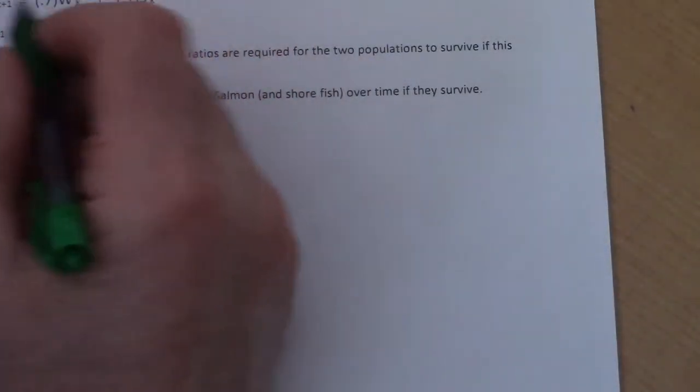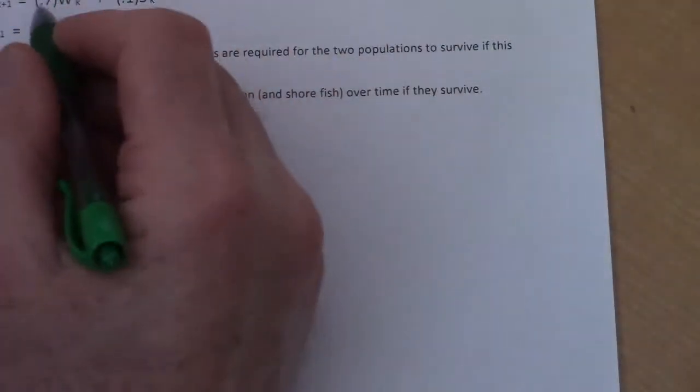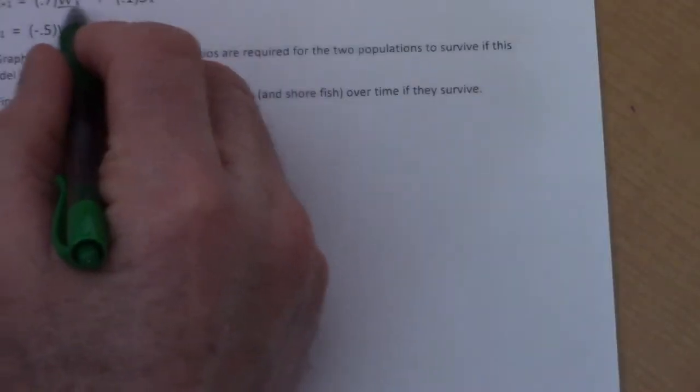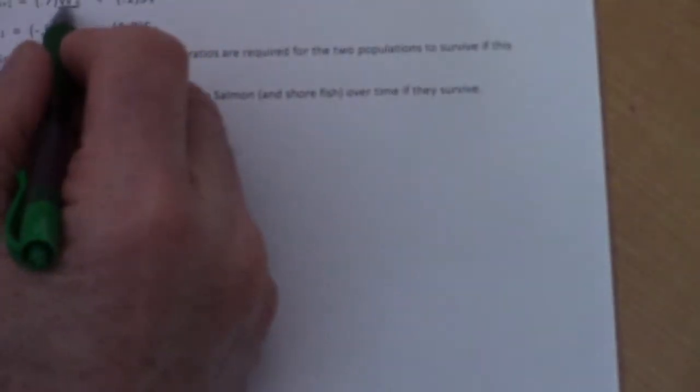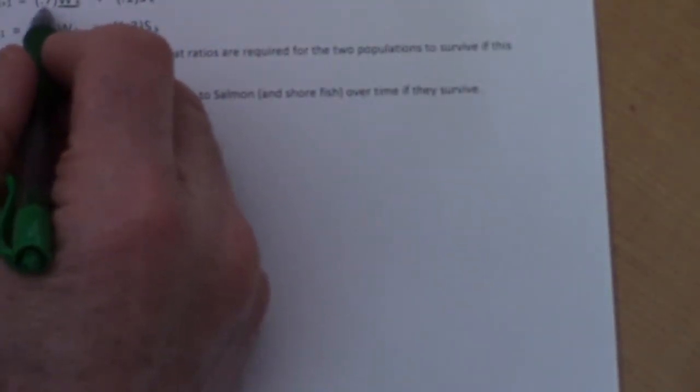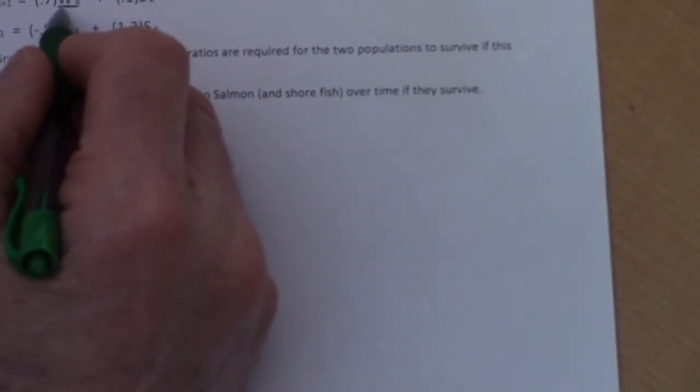And here we have our model that tells us the number of whales in the future will be based on the current number of whales. And without shore fish, they're going to lose about 30% of their population. So 70% of the whales would remain without the shore fish for food.